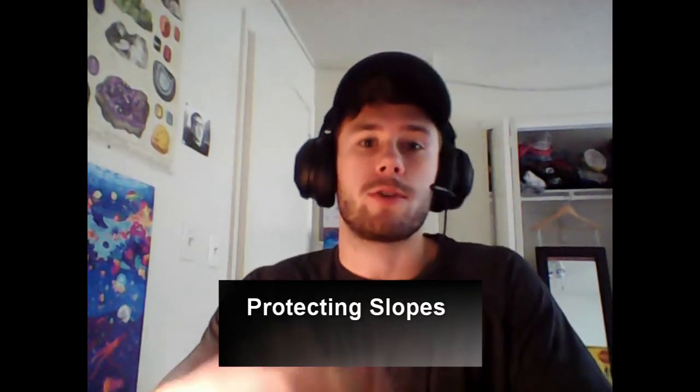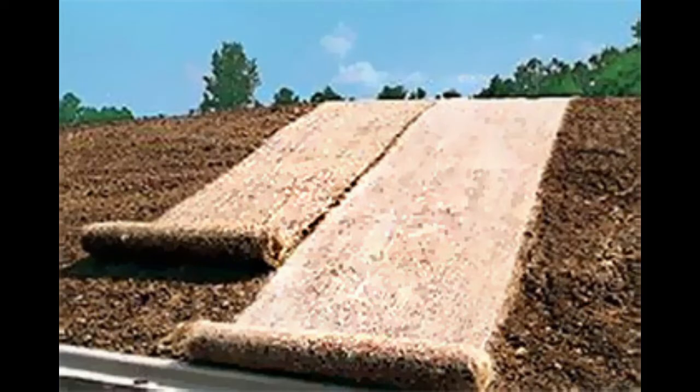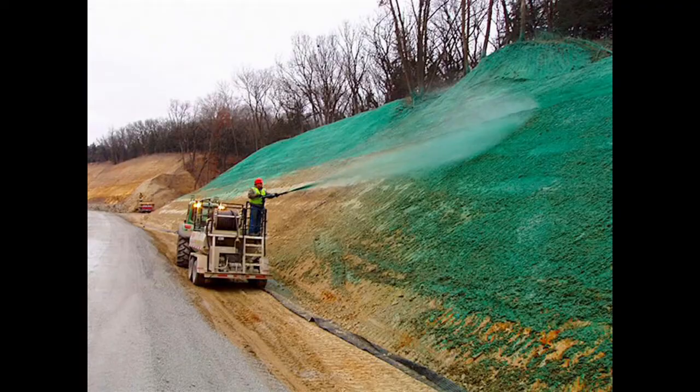Moving on to part 5 and part 6, I like to lump these together because they're very similar. Part 5 is protect slopes. You're going to be describing controls. This can be erosion control blankets or tackifiers that will be used to protect the slopes on the site. And you're going to want to include design specs for these, exactly how big they are, what material they are, very specific designs for them.